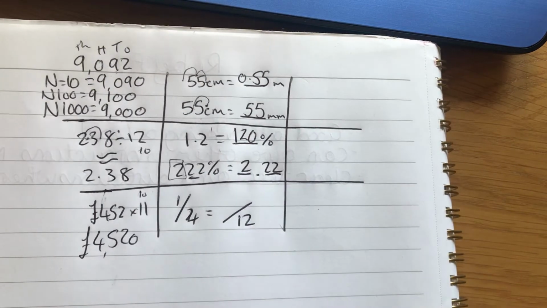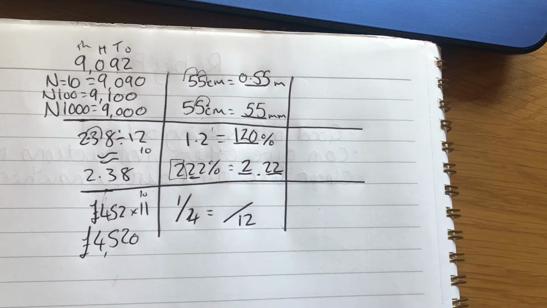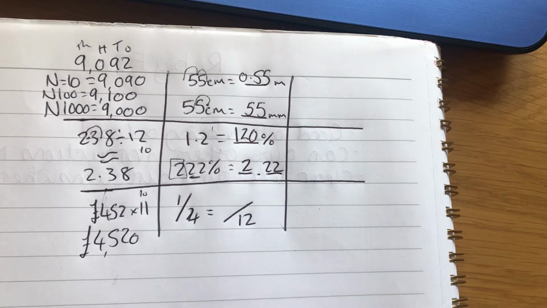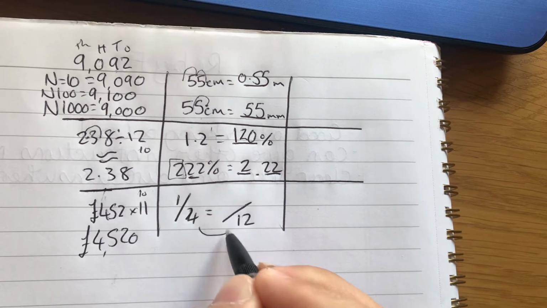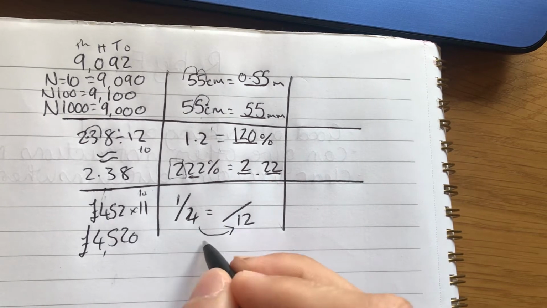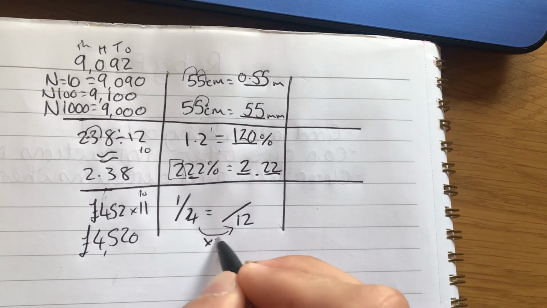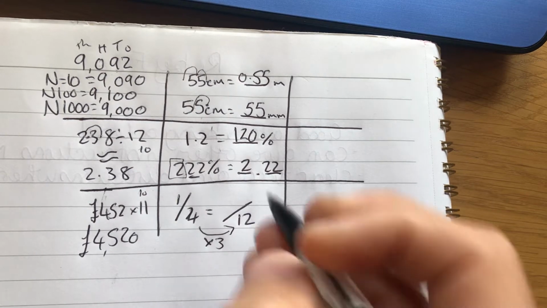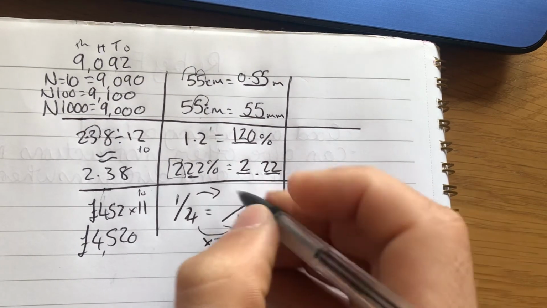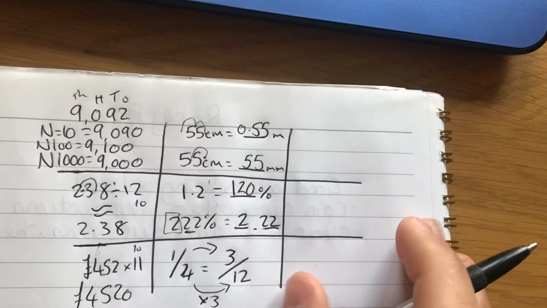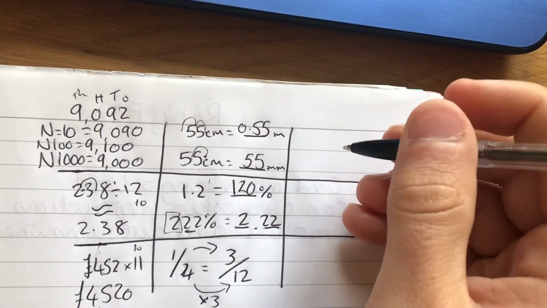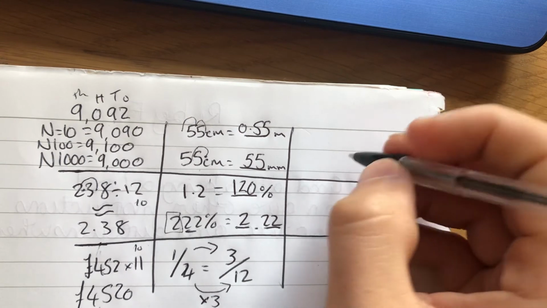A quarter. Some equivalents here. What's the equivalent to a quarter if the denominator is twelfths? Remember, whatever you do to the top, you do to the bottom. Whatever you do to the bottom, you do to the top. So what have I done here? How have I got to 12? I've multiplied it by 3. 4, 8, 12. So I've got to do the top by 3. 1 times 3 is 3. Lovely jubbly.